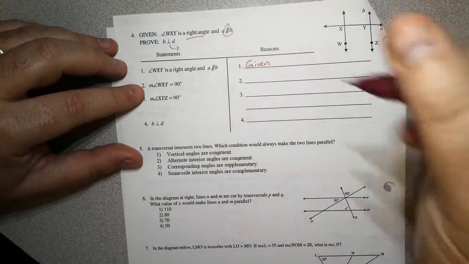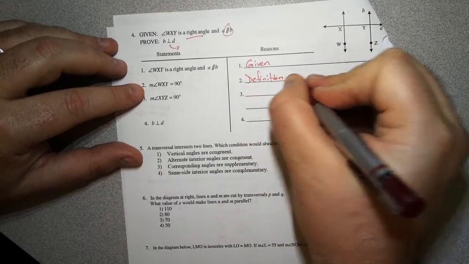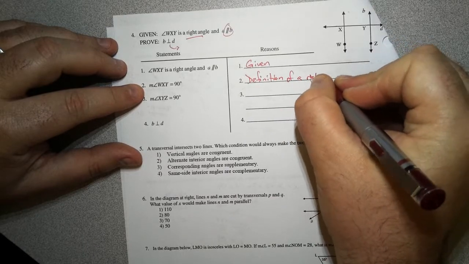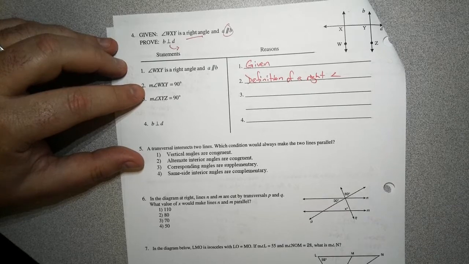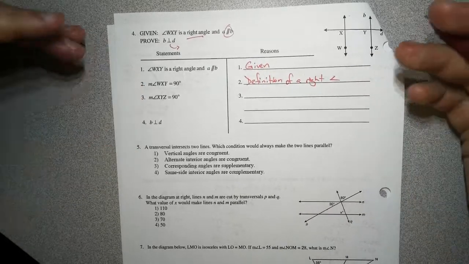Well, in the given it says it's a right angle. So you can either just put down definition of a right angle or something about a right angle equaling 90 degrees, okay? Remember, you can use your angle symbols, equals, congruent, all that stuff. Just don't make up your own symbol, all right? You have to use one that already exists in the math world here.